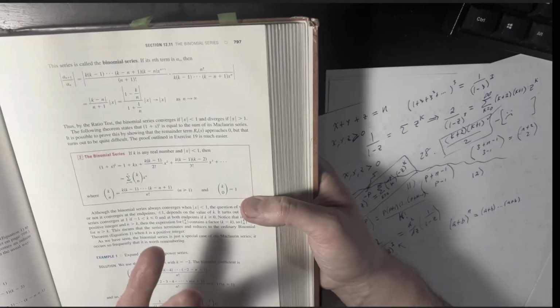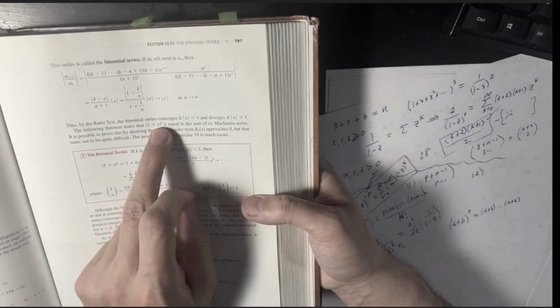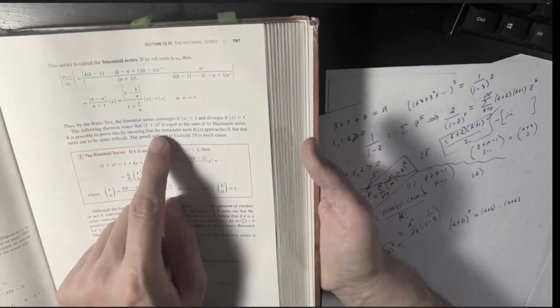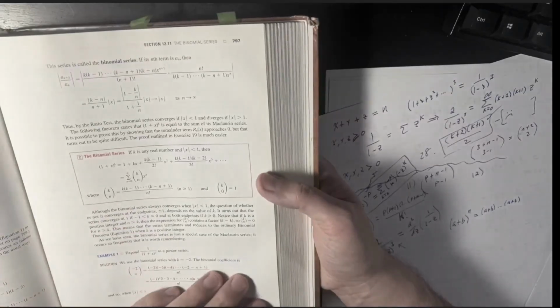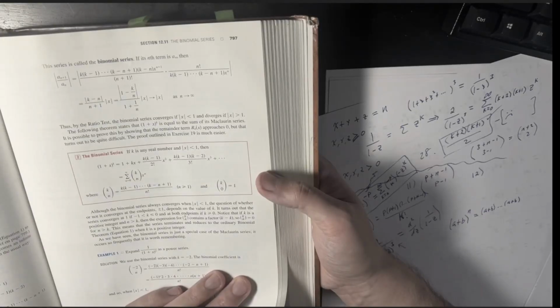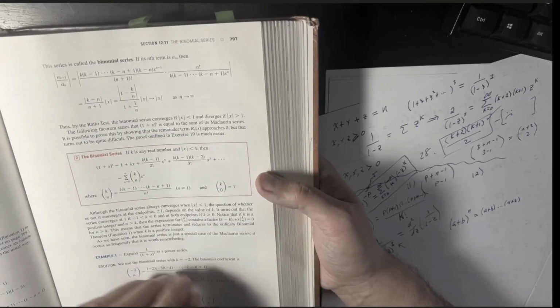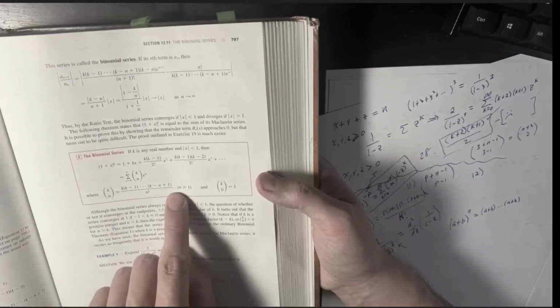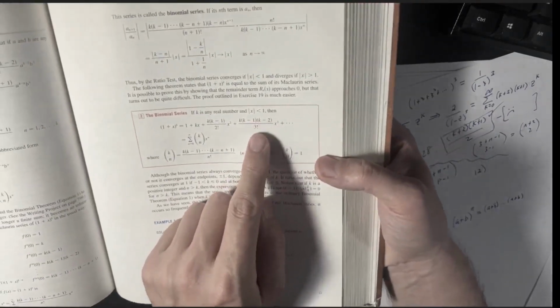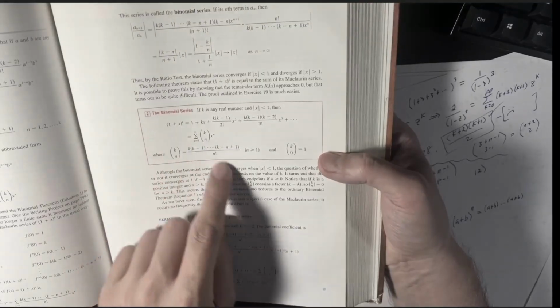Like, why would that be the case, right? You can see it's not the case for positive k. Like, if I take x to be 2, I get 3 to the k. So what's wrong with that? So yeah, it only holds if x is less than 1 in your formula.